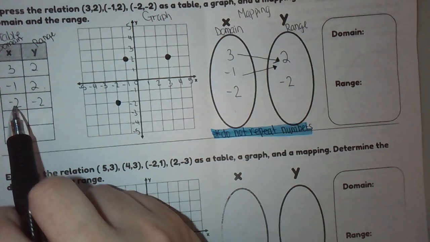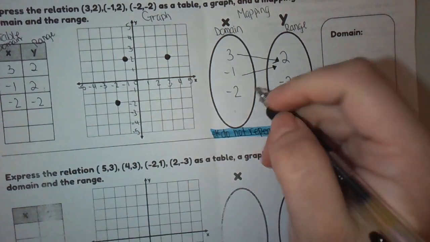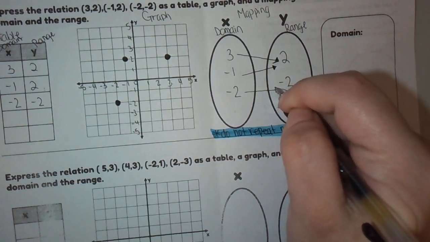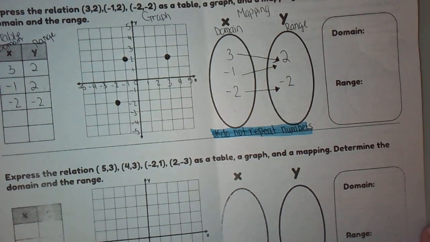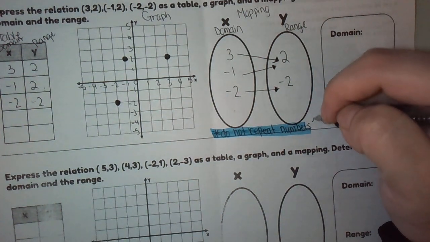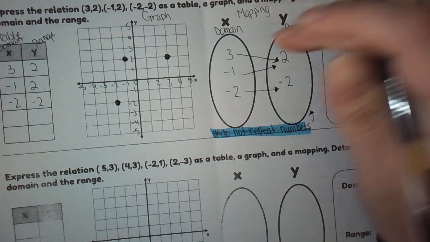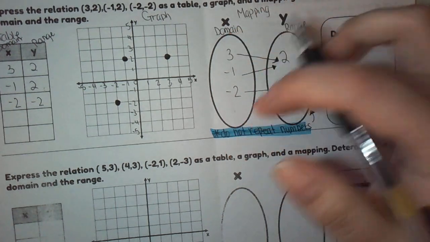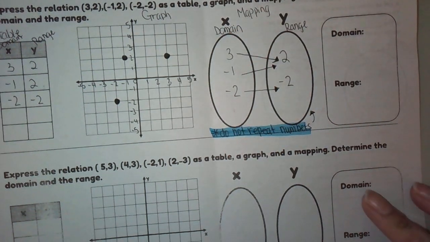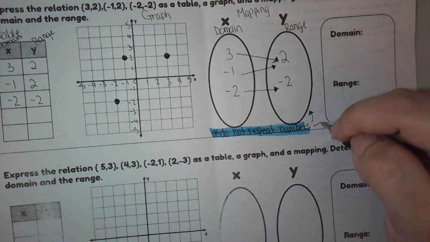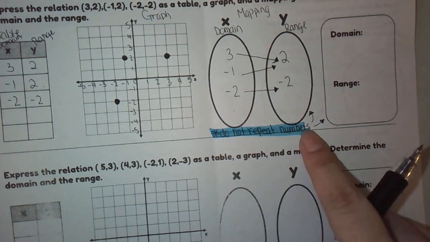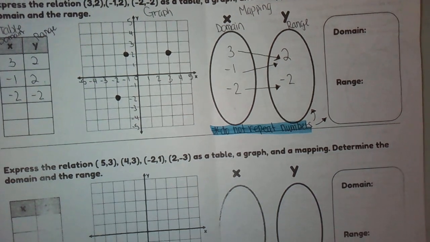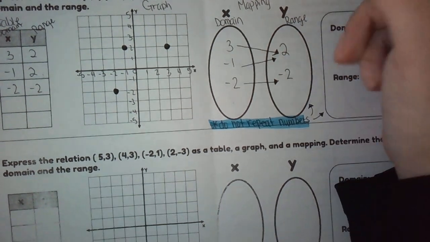And then -2 has a range of -2, so then I will draw an arrow from here to here. So we do not repeat any numbers when it comes to mapping, either in the domain or the range. When we are listing out the numbers for the domain and the range, we want to make sure no numbers are repeated, and there's one other piece of information you should know.